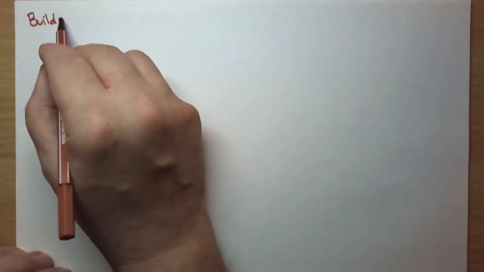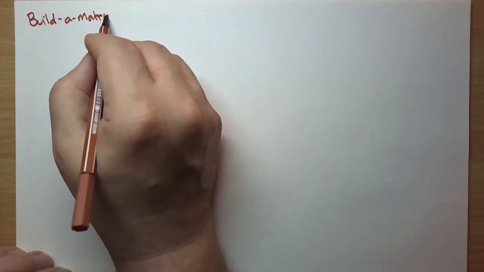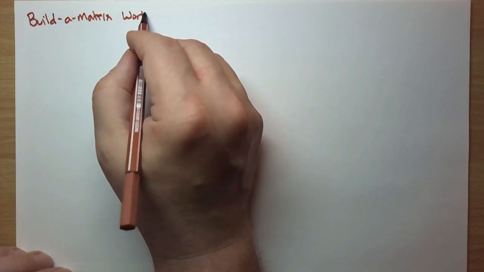I want to go back to our Build a Matrix workshop. When we talked about this at the start of the semester, where we're at is that we have a graph, and we want to build a matrix for the graph that we can do something with. Generally speaking, there are 3 things you build off of.